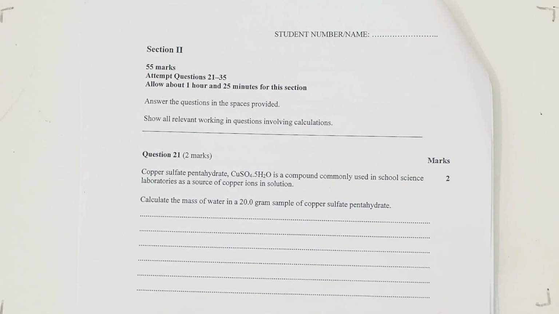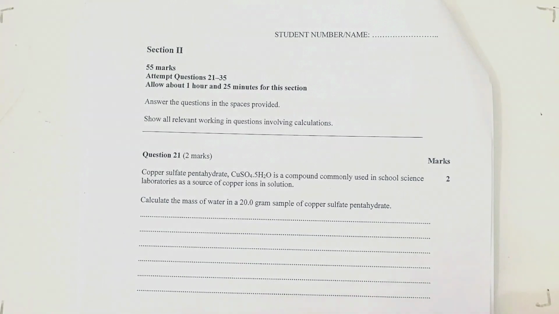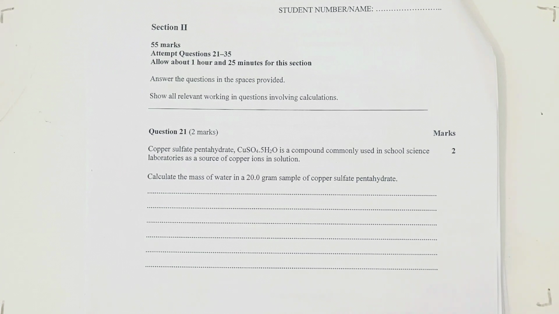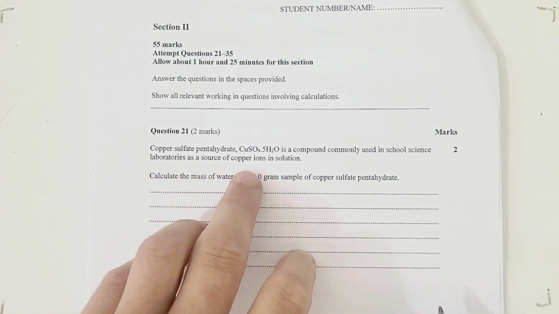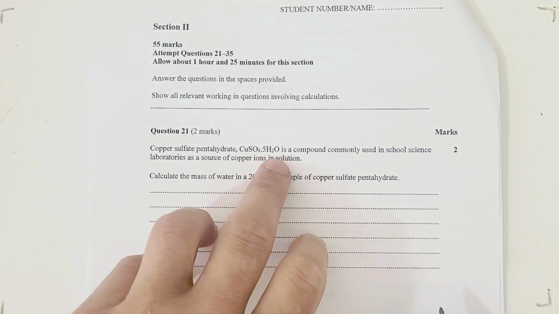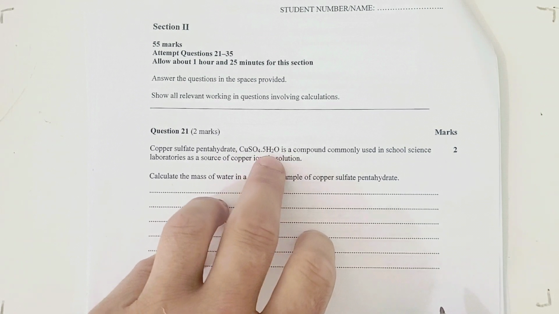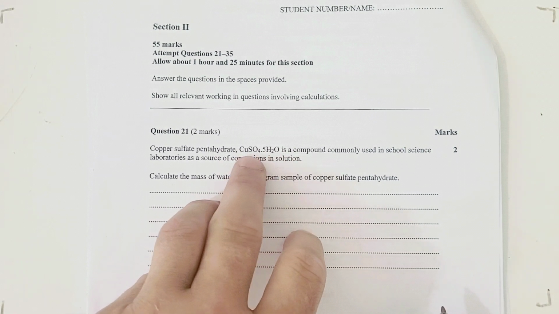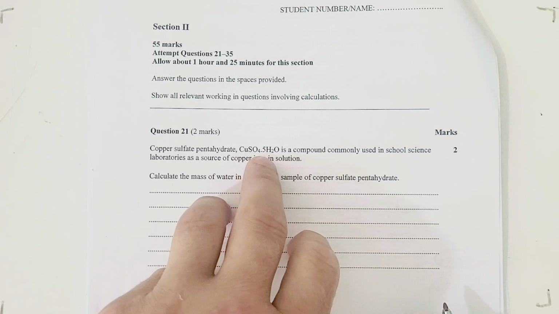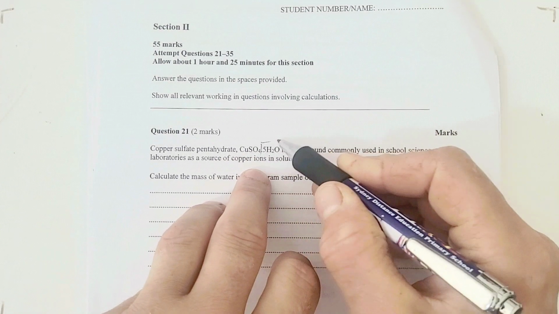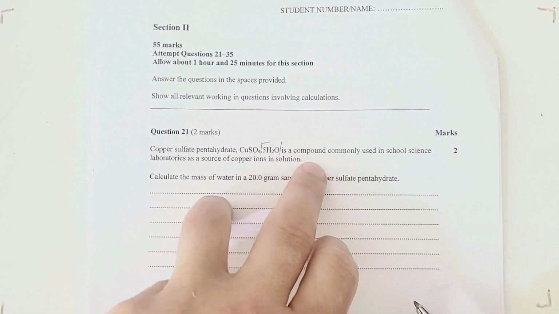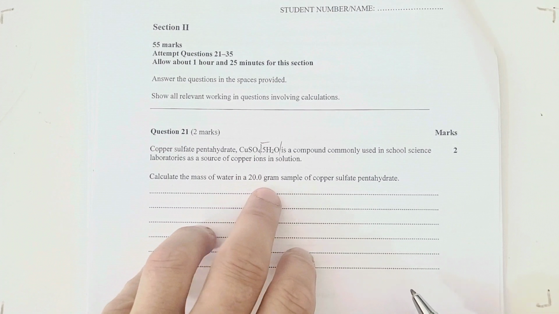Right, now we're just starting with the written response. So let's have a look. And we've got copper sulfate pentahydrate. This is all water of crystallization. So these salts contain water. Often you don't see this part of the formula, but they actually contain water. So calculate the mass of water in a 20-gram sample.